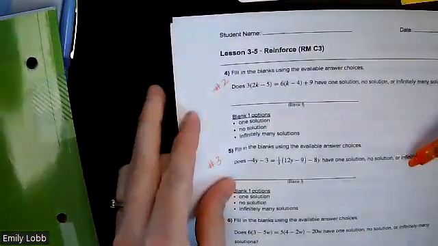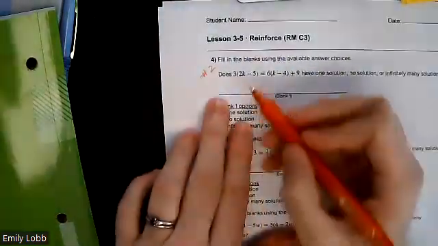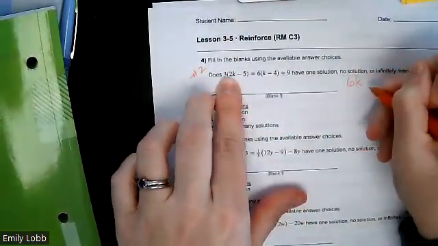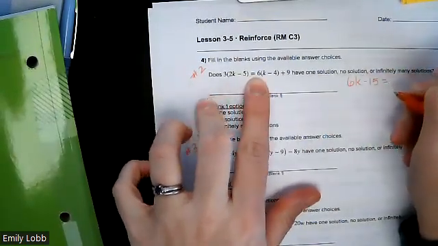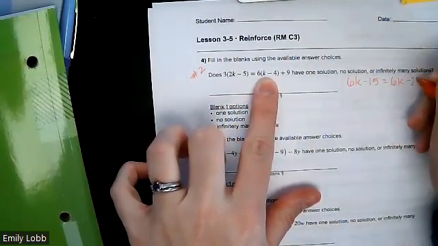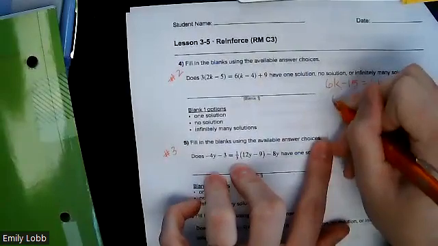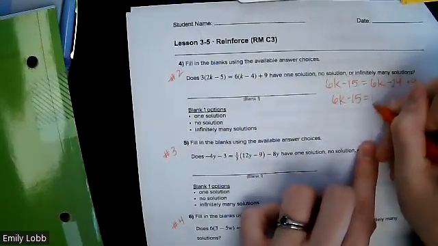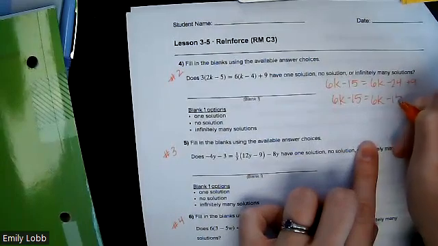So you just start simplifying, you just start solving. You're gonna have to solve several of these for your quiz, right? So it's good practice. We first have to distribute. 3 times 2k is 6k. 3 times -5 is -15. Bring down your equal sign. 6 times k is 6k. 6 times -4 is -24. And bring down your +9. Now we have to combine like terms. So we have 6k minus 15 is equal to 6k. What's -24 plus 9? Also -15.